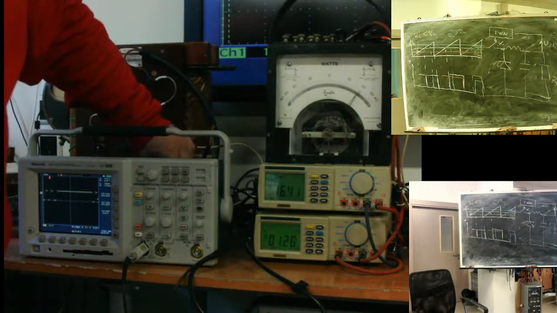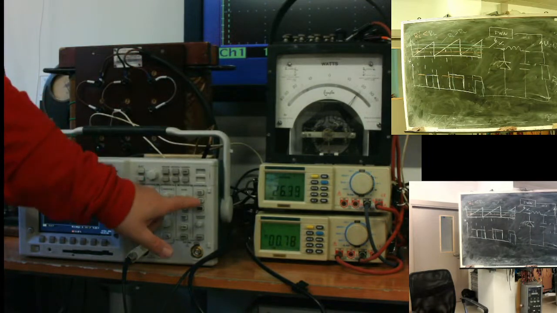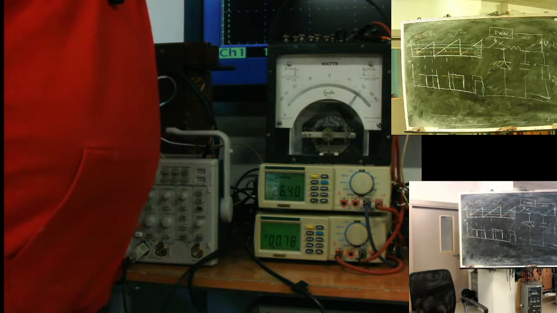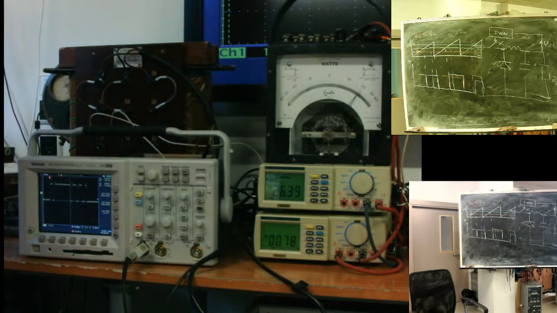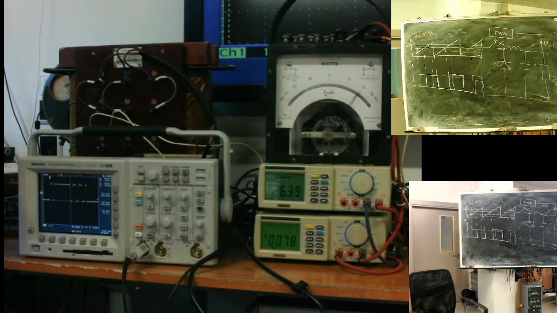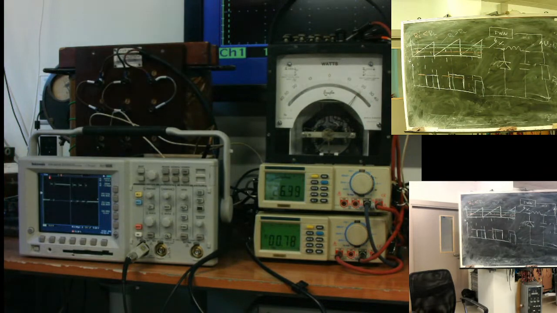Let's go in the opposite direction. 26. Maybe the amplitude will be increased. Yes, amplitude increases. And at the same time, length decreases. Power remains the same. Area of the pulse, or energy supplied, remains the same.